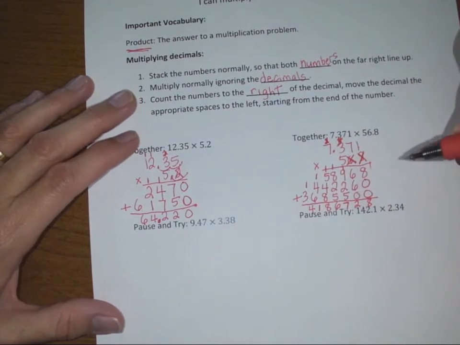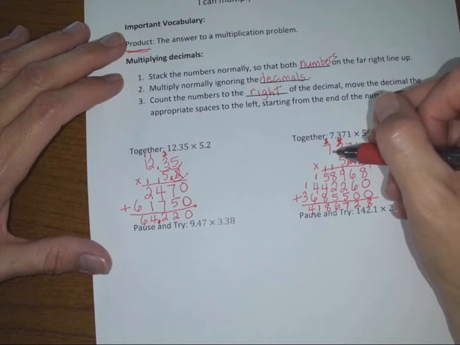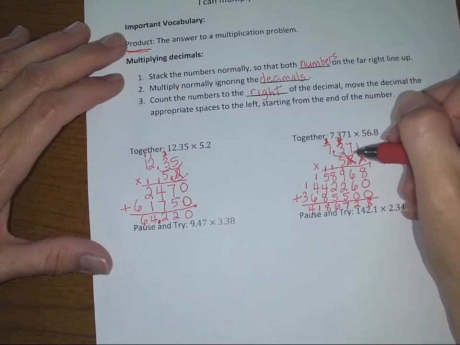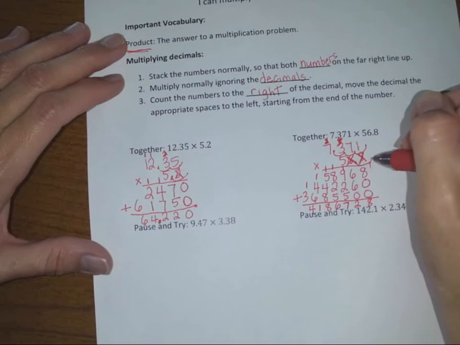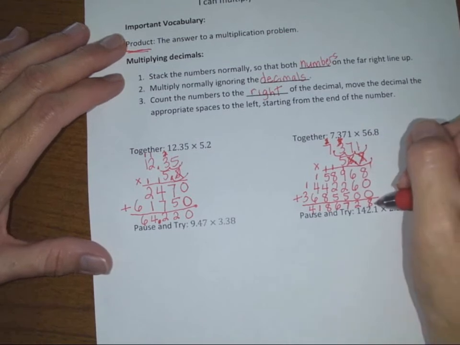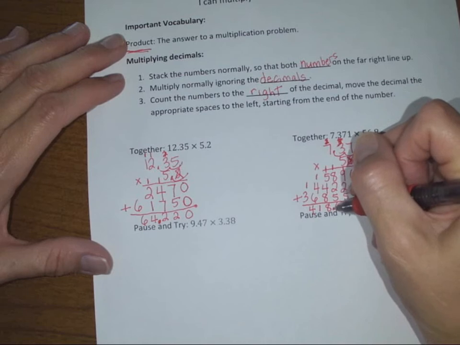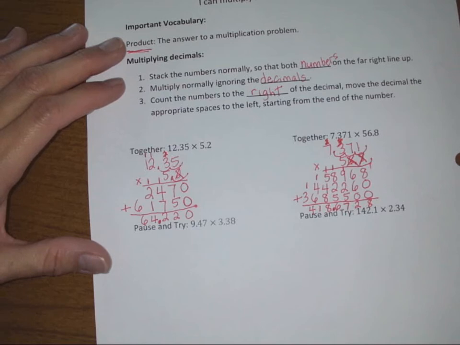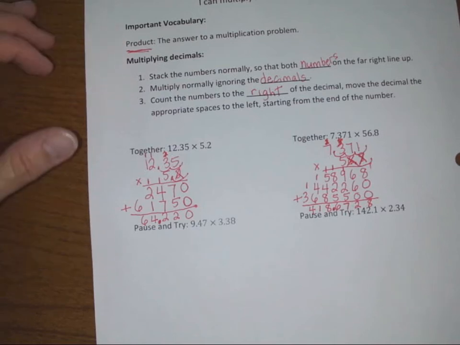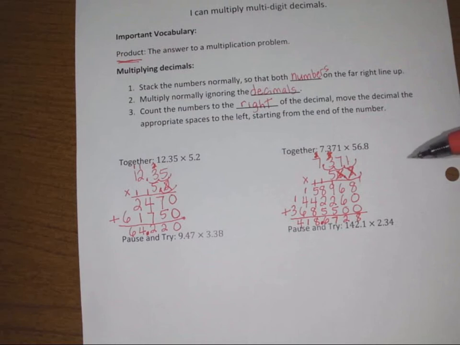So now what I need to do, once again, is see from the decimal point how many places it goes over to get to the end. It's 1, 2, 3, and then on this one, 4. So on the answer, I go over 1, 2, 3, 4. So the answer ends up being 418.6728.